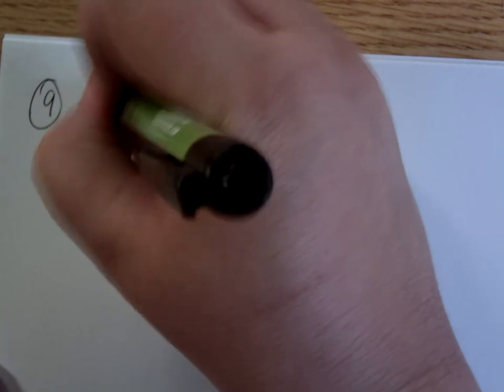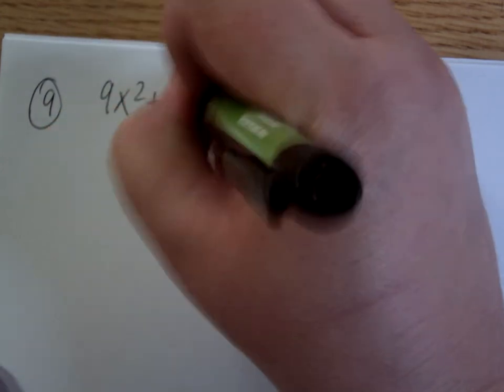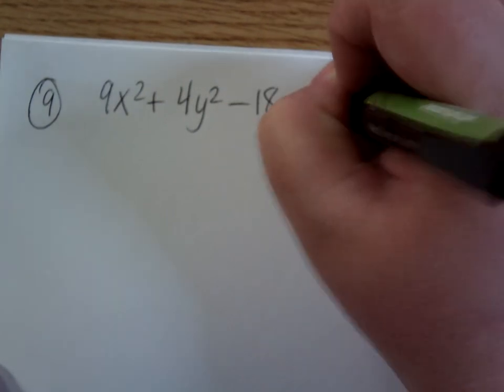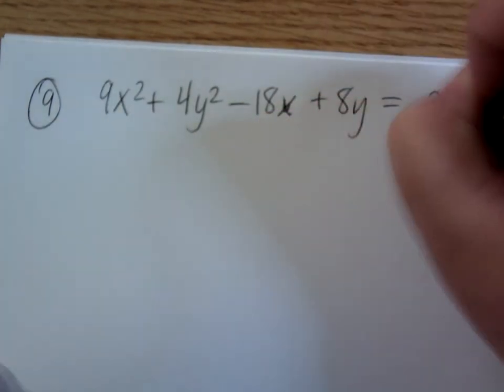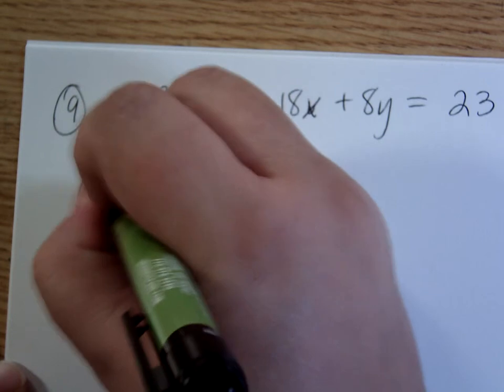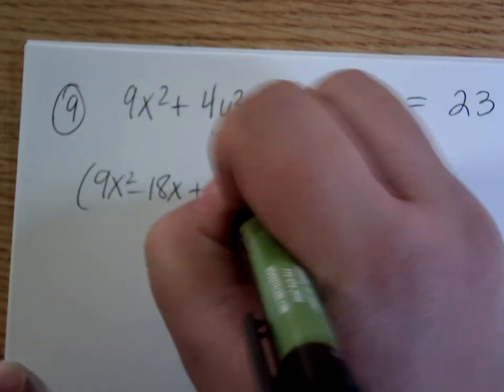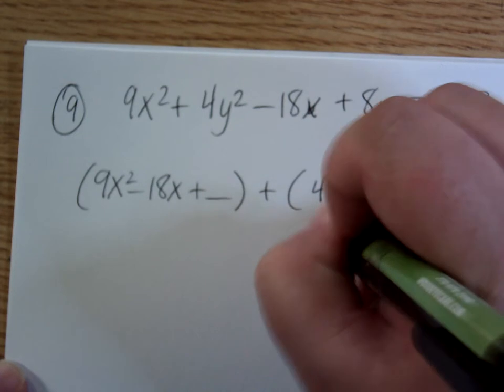Numbers 9 and 10 I'm going to go through a little faster. So pause and review if you need to. First thing I'm doing is I'm collecting my x's and my y's in the places in the equation where I need them. So x's together, then y's together.